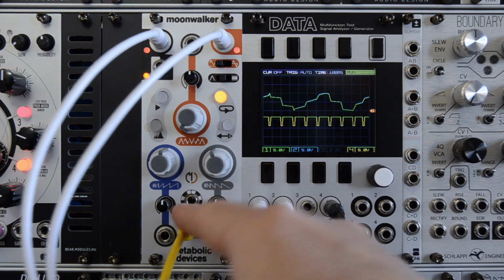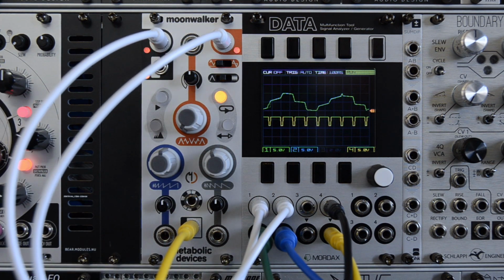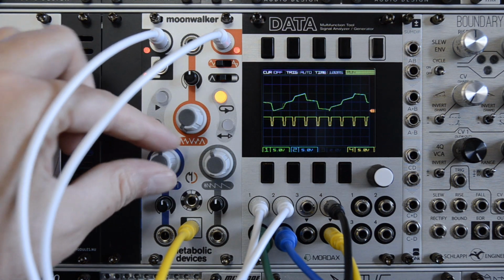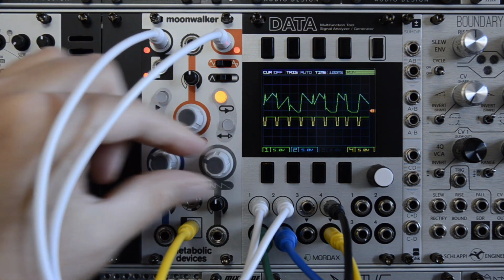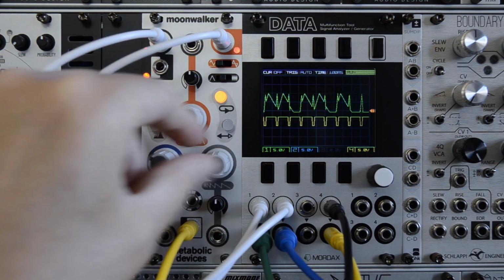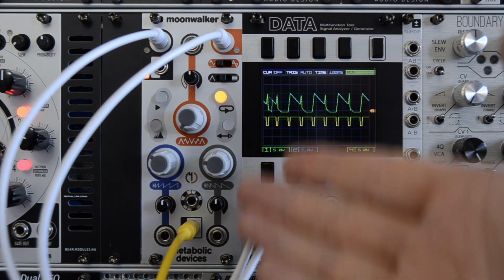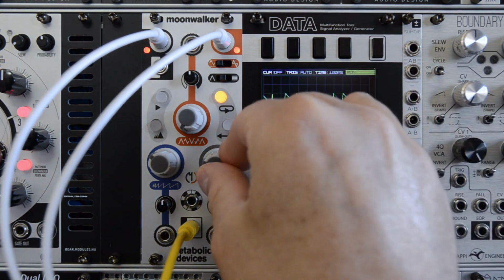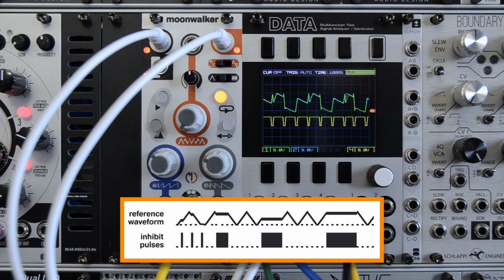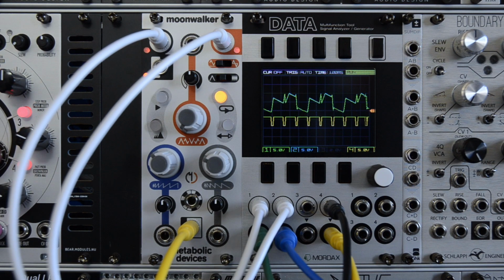Now what this input does when this retrigger button is not engaged, it actually looks at how long the gate stays high, and depending on the settings of your attack and decay, when the gate input is high, Moonwalker will either just go to 0, go to 10 volts, or slow down the envelope drastically. And this can create really interesting patterns.